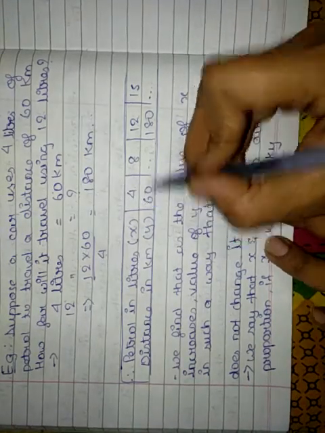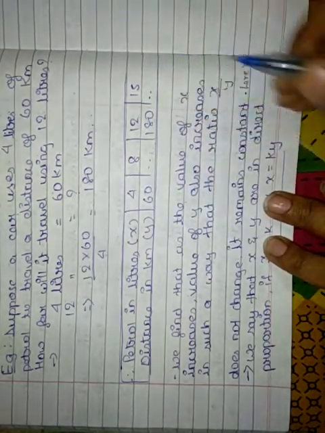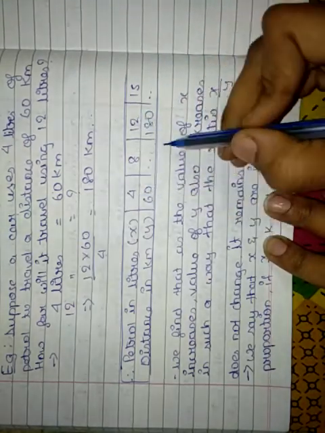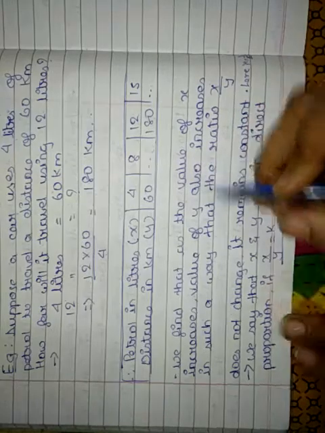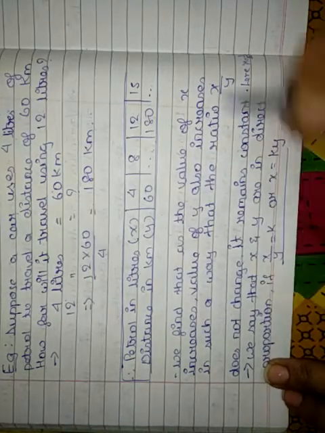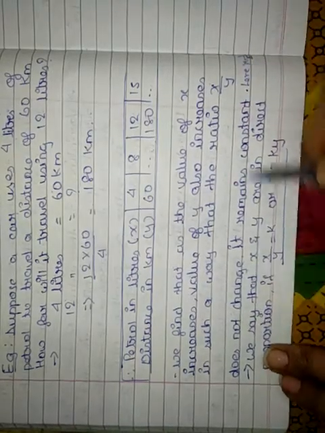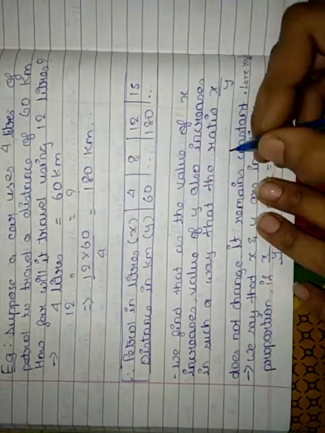That it is a constant. The ratio is increasing? No, only the values are increasing. The ratio remains the same. Let's see. It does not change. The ratio of x by y does not change. It remains constant.